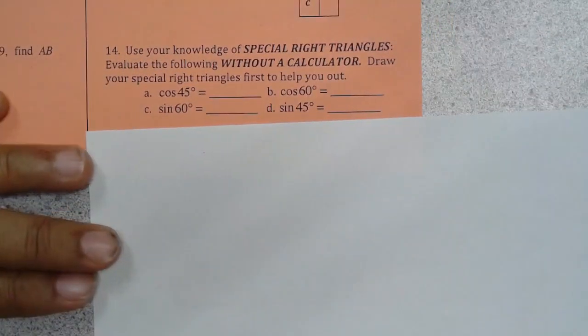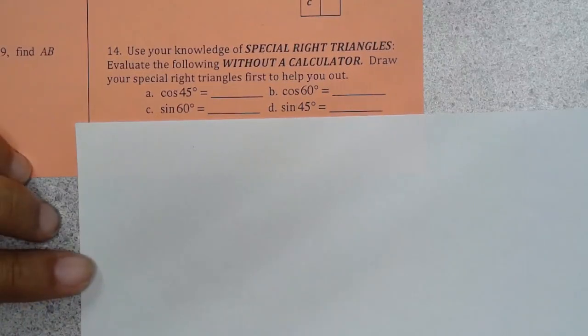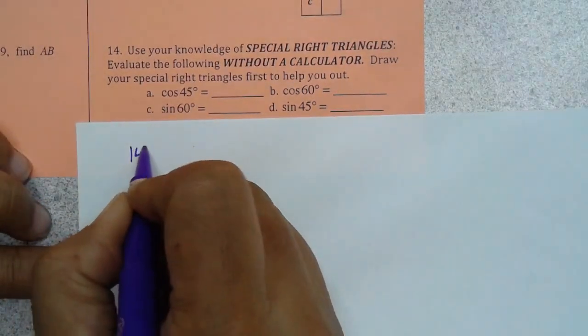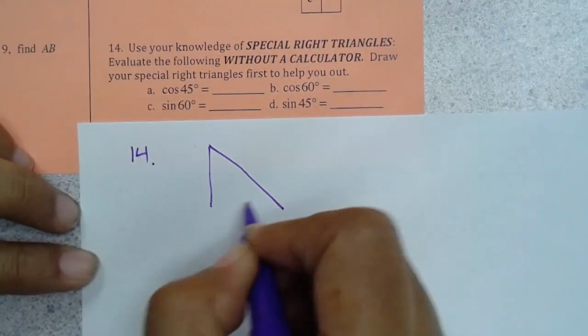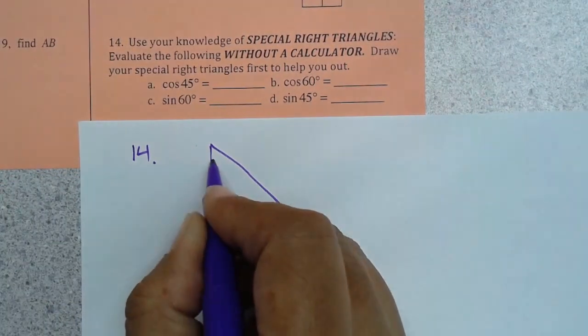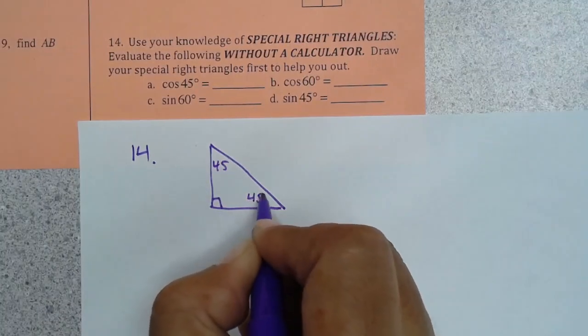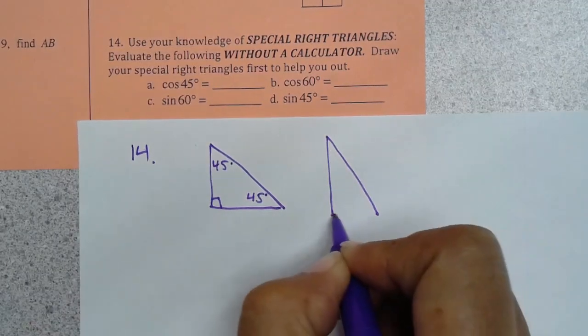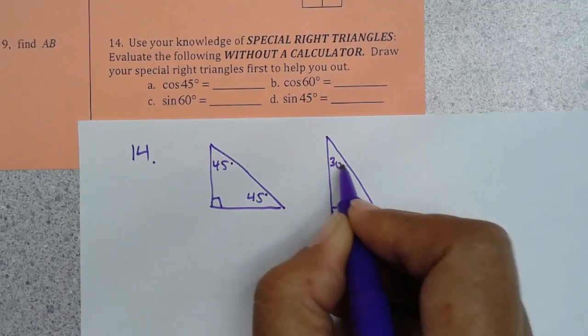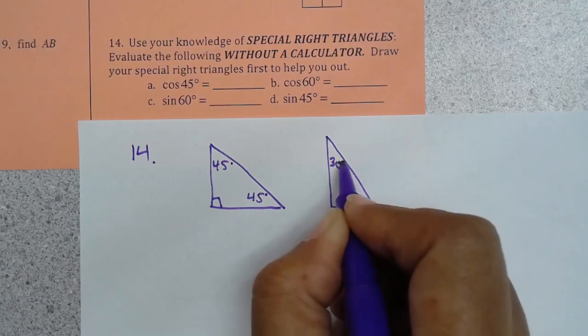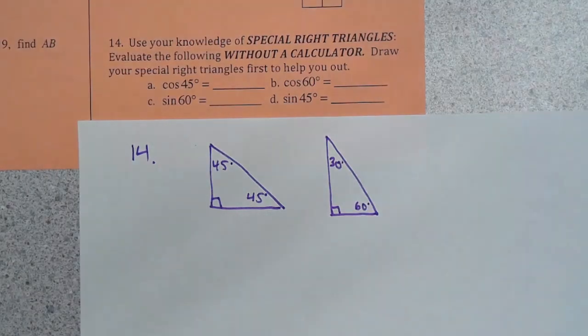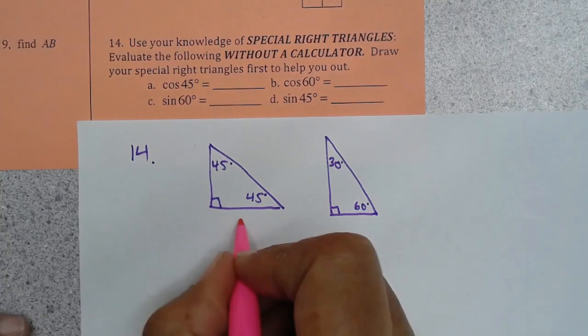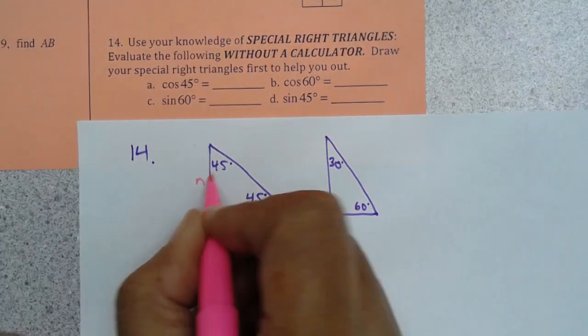Okay, so let's go ahead and put in 45, 45, 90. And then the other special triangle is the 30, 60, 90. All right, I'm going to go ahead and put in my side lengths. If you remember, for the 45, 45 triangle, that will be n, n, n root 2.